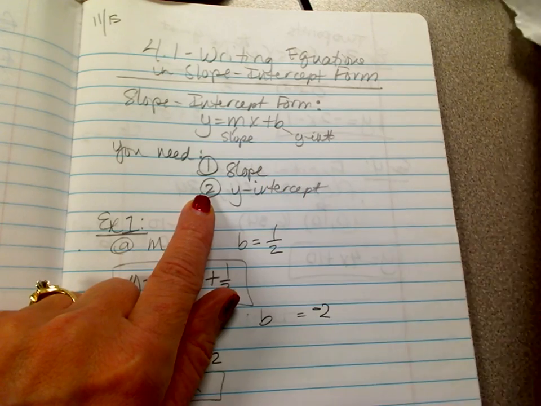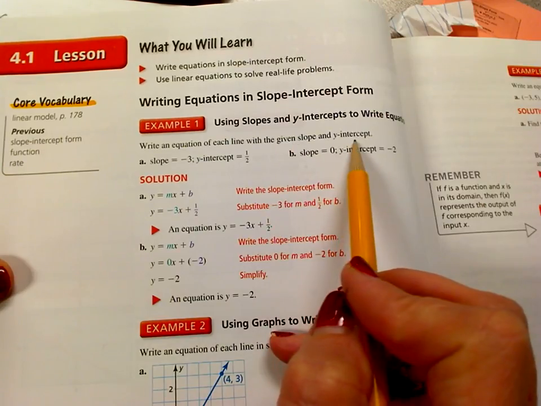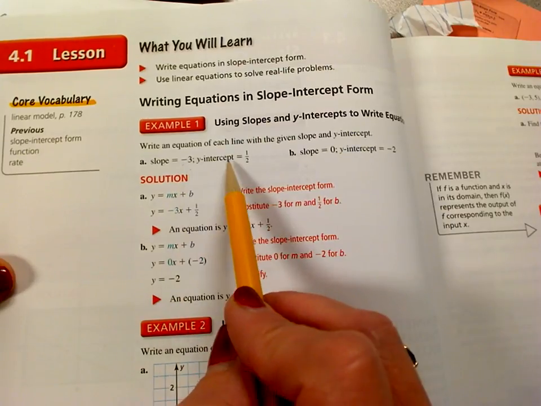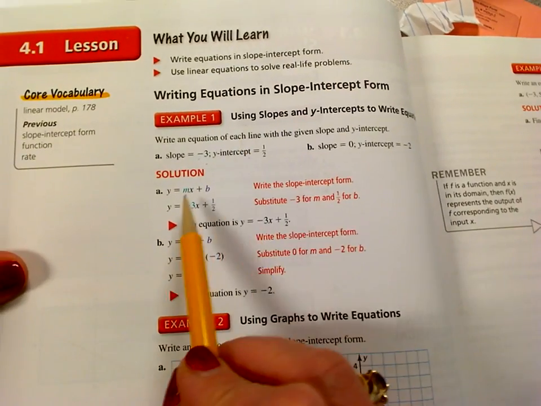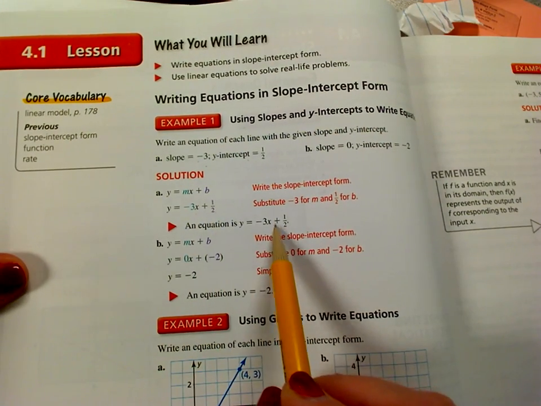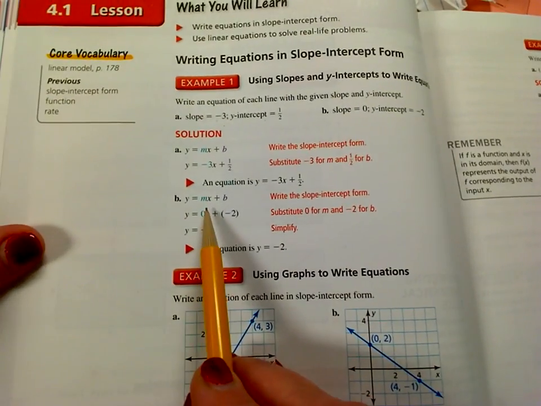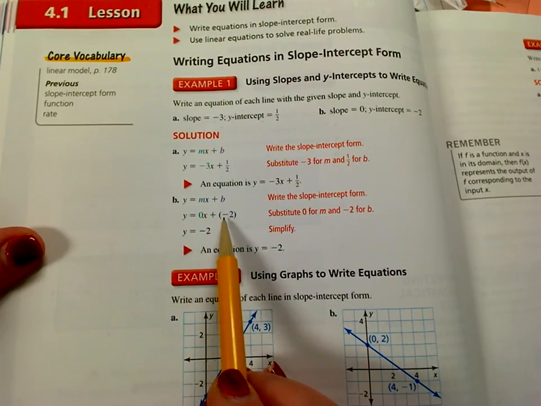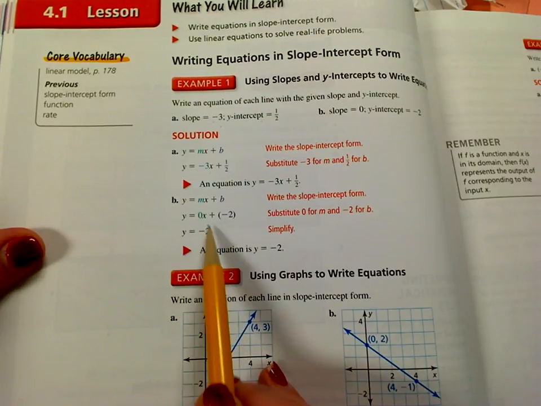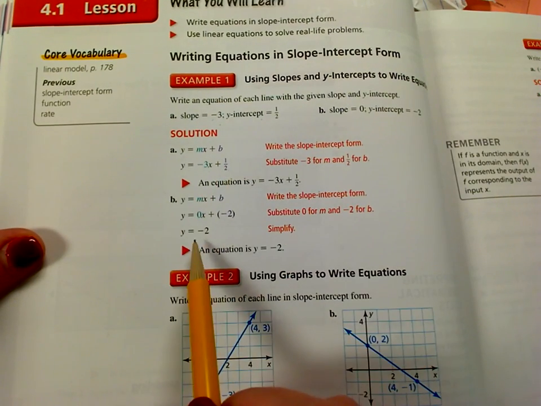Looking at example 1, it says write an equation of each line with a given slope and the y-intercept. The slope is -3 and the y-intercept is 1/2. They already give us the slope and the y-intercept, so we're plugging it into our equation: y equals -3x plus 1/2. That's our equation. For this one, the slope is 0 and the y-intercept is -2. If the slope is 0, then 0x plus -2 means the x term's gone. So your equation is y equals -2. If they give you the slope and the y-intercept, you just have to plug it into the equation.